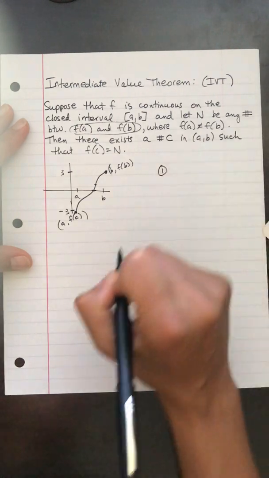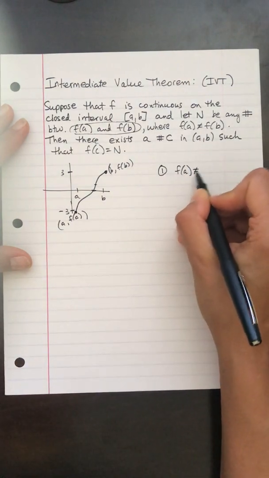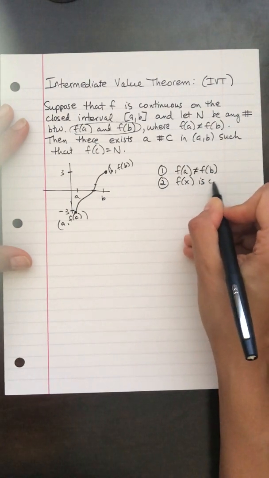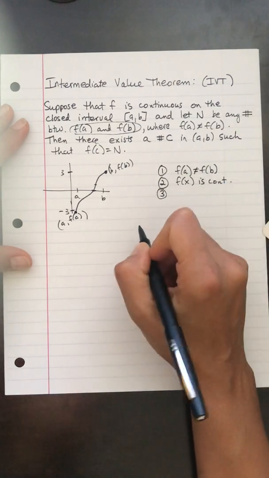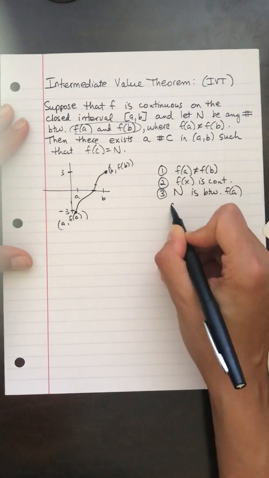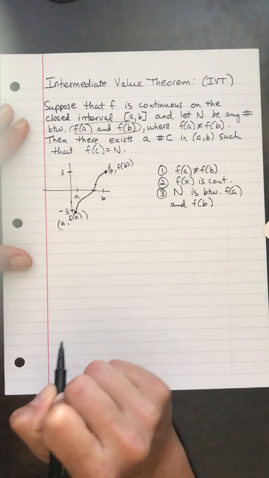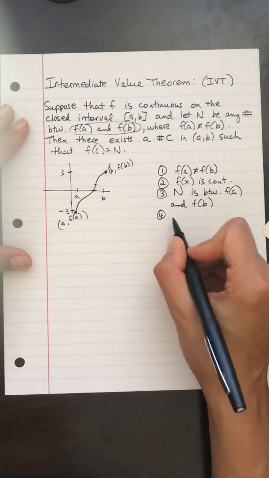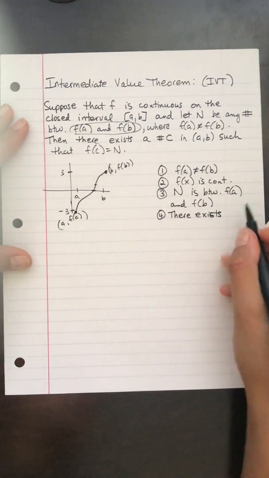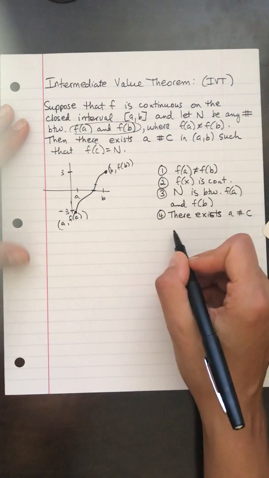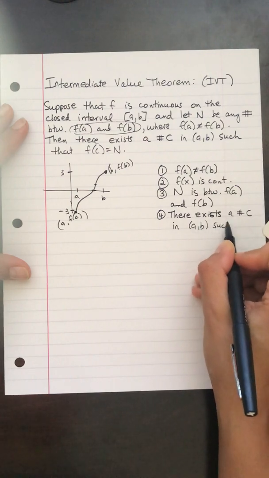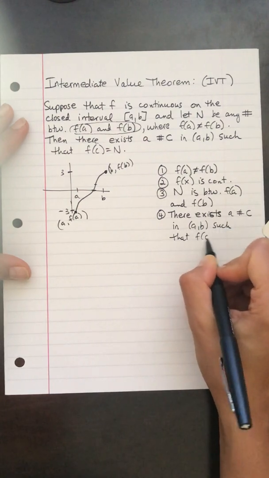There's 4 steps in this problem. 1, you have to show f of a does not equal f of b. 2, you have to show f of x is continuous. 3, you have to show n is between f of a and f of b. And then 4, you have to conclude with the statement, there exists a number c in the interval a to b such that f of c is equal to n.